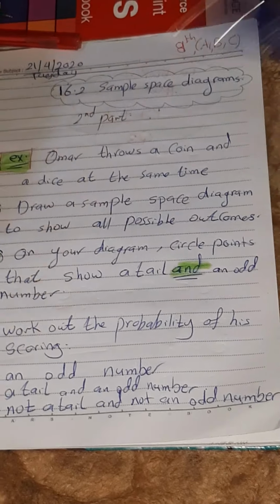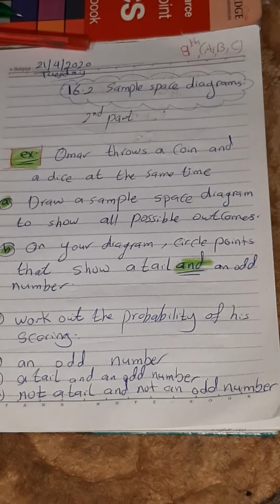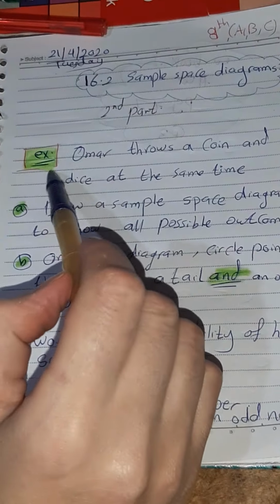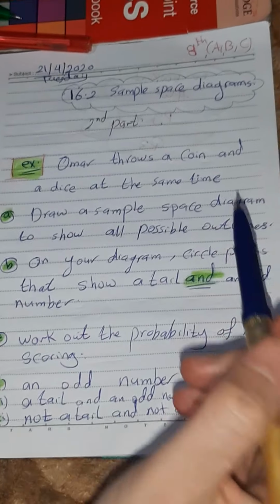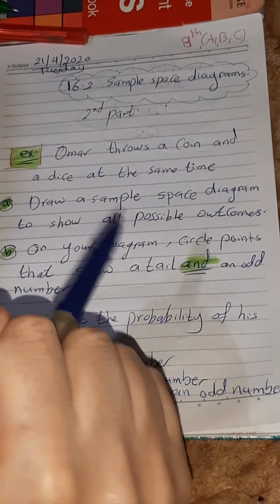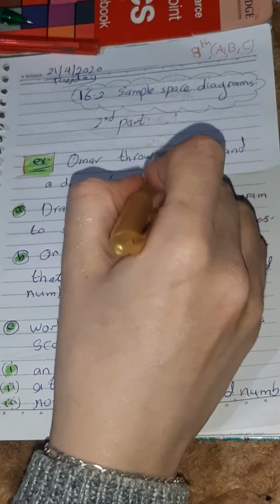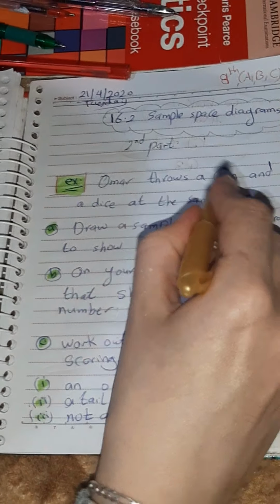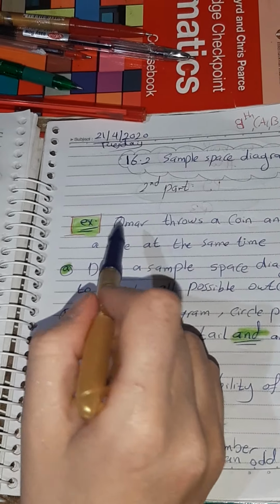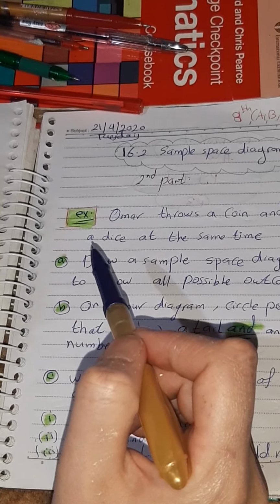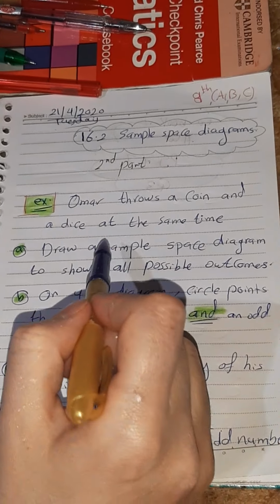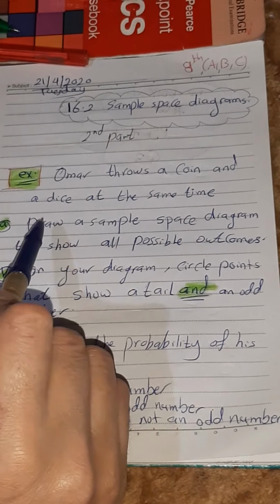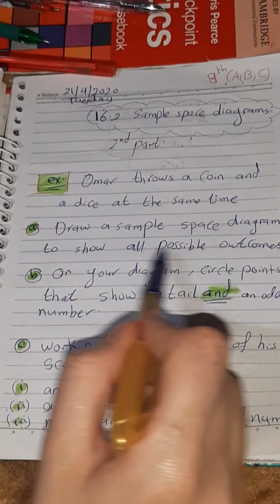Today, I'll give you another example about how we can draw a sample space diagram to show all possible outcomes. Amar throws a coin and a dice at the same time. You know the meaning of a coin. A coin has two possible outcomes, head or tail, and a dice has faces 1, 2, 3, 4, 5 and 6. Now, draw a sample space diagram to show all possible outcomes.